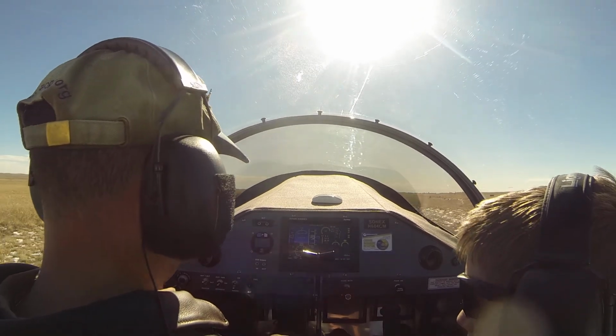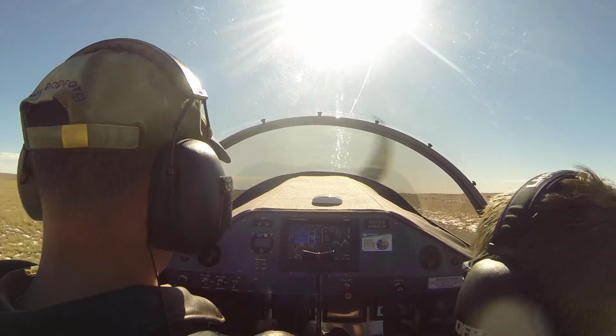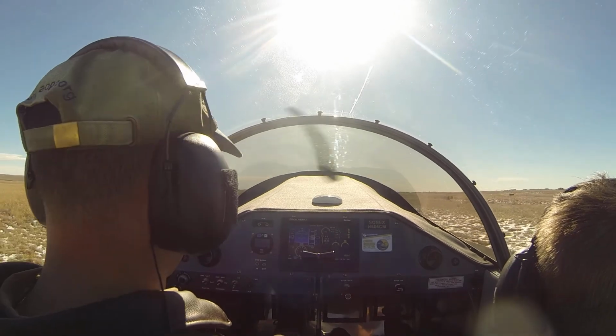Traffic, Cherokee 05 Lima turning left base for, correction, turning final for 15, slowly.